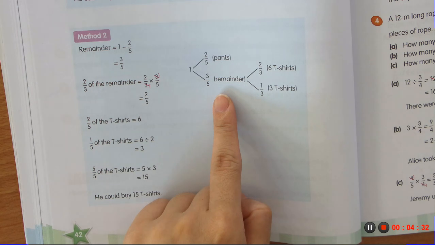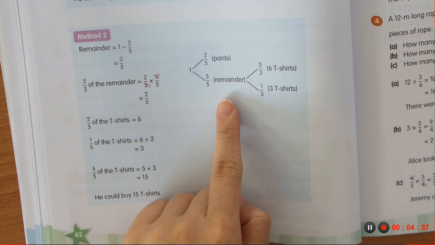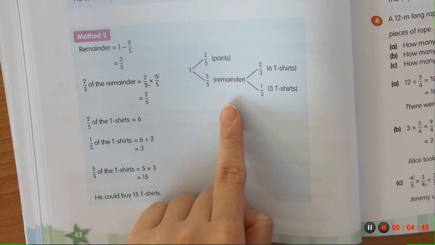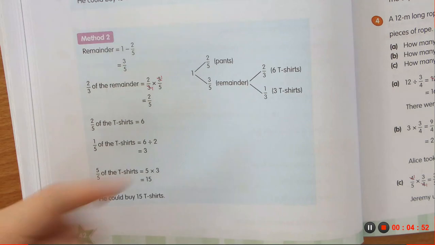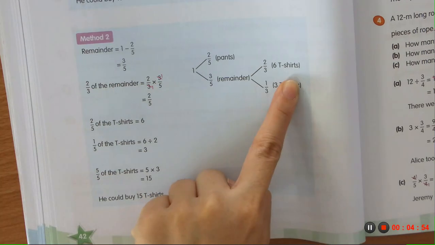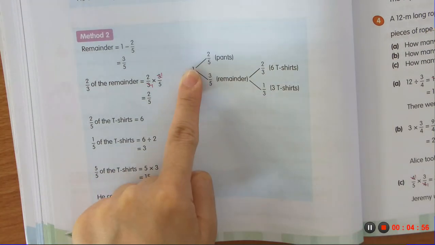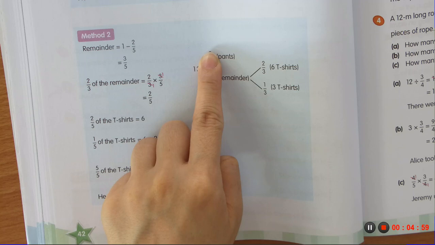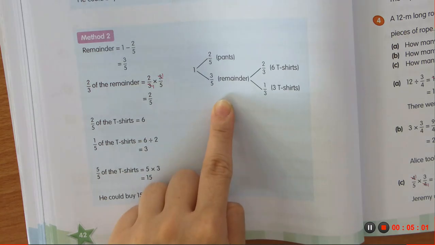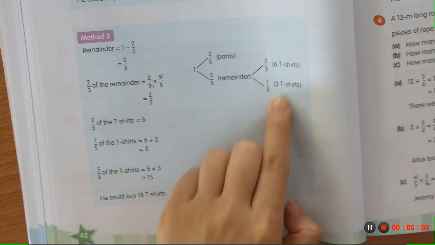Now look at the screen, can you tell me which method you like better? I'm looking at the textbook. Can you tell me, for this particular question on page 42, which method you prefer? You will see this method is called the mind map split method. I have that one whole split to the parts for the pens, split to the remainder. From the remainder, split to the t-shirts.